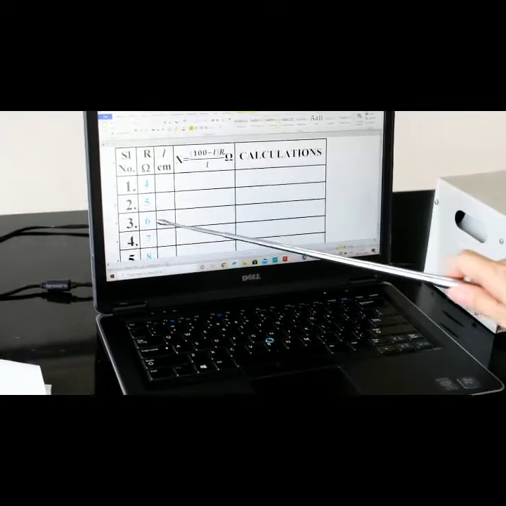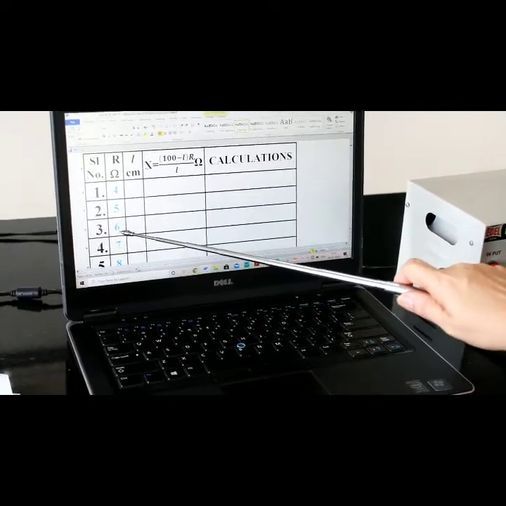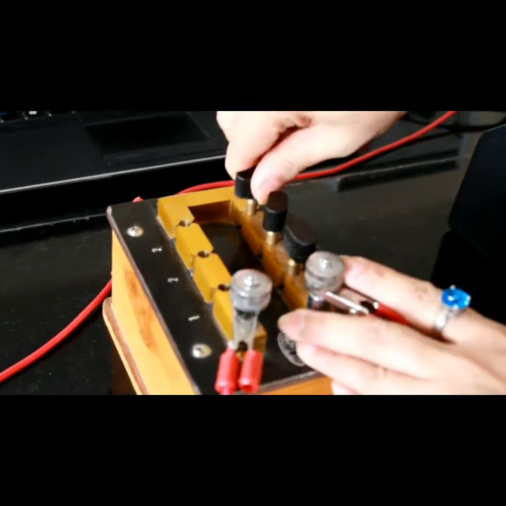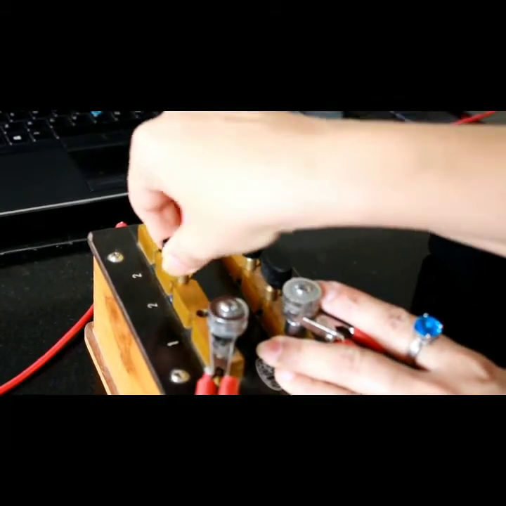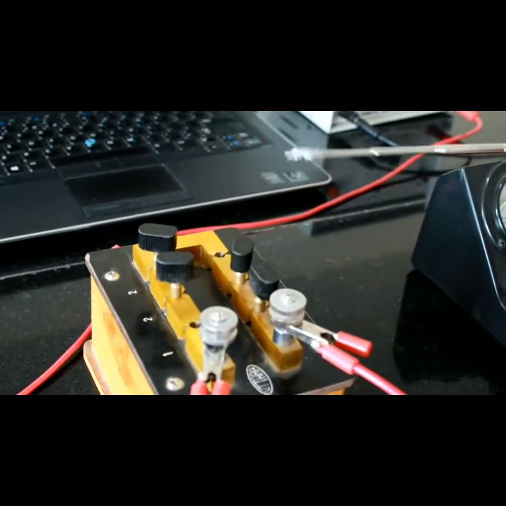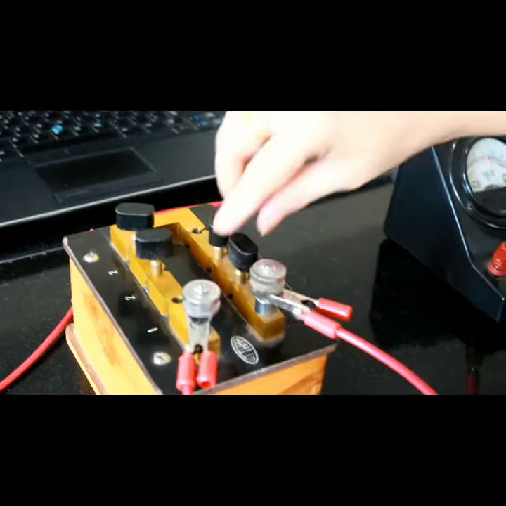We move on to the third trial. We'll unplug 6 ohms from the resistance box. We have already unplugged 5, so maybe I'll remove this 5 and put it here. So this is 5 plus 1, 6. Tighten the other keys.